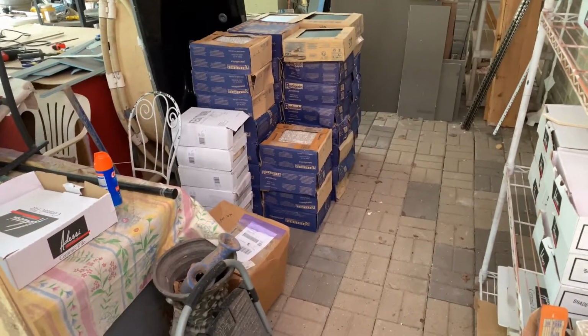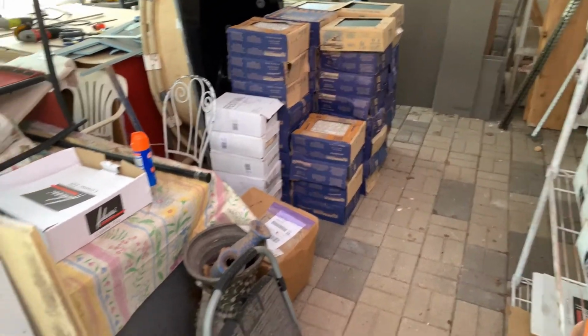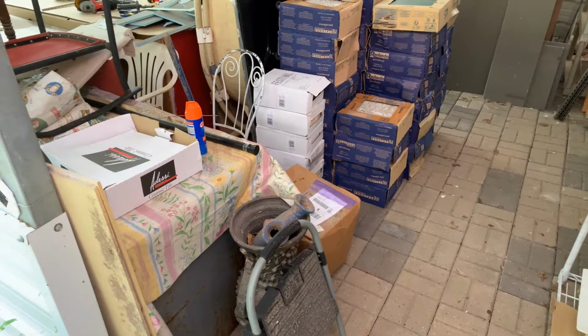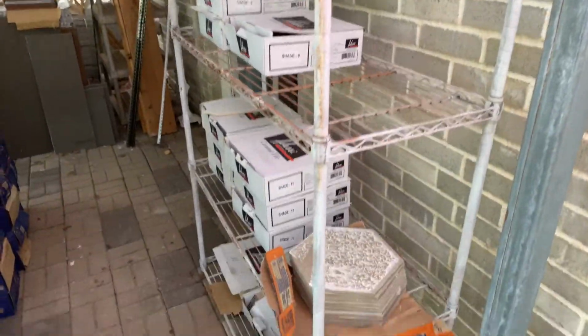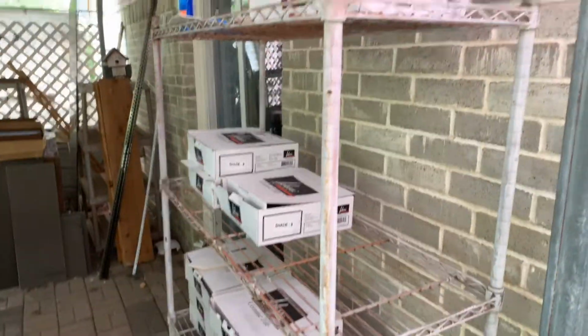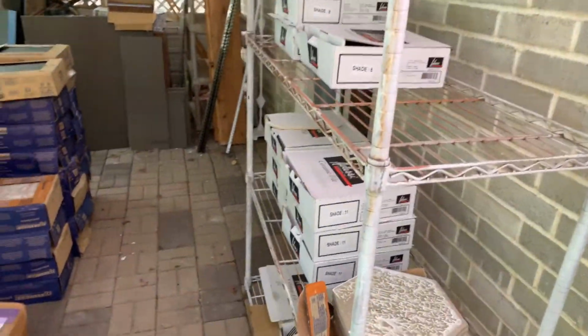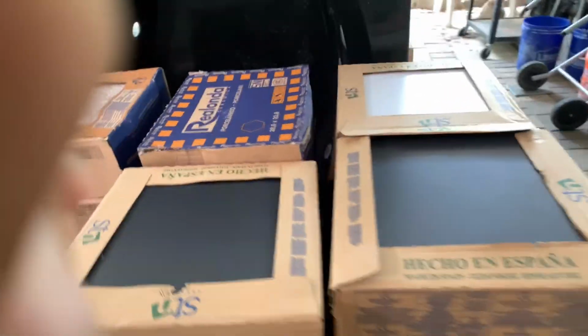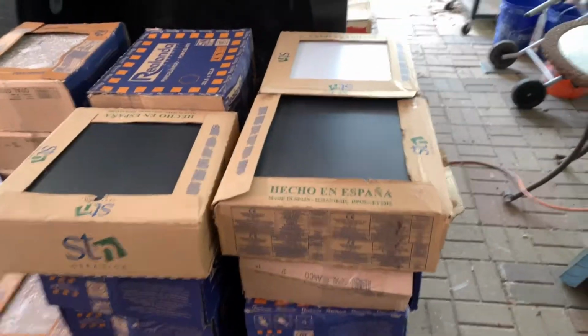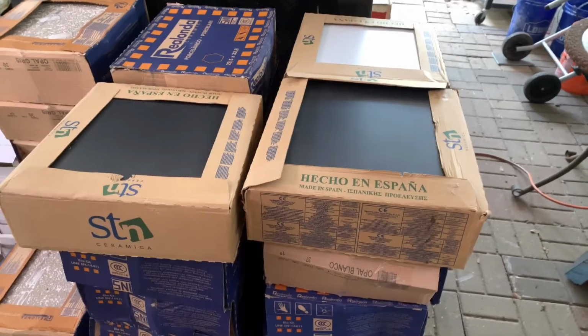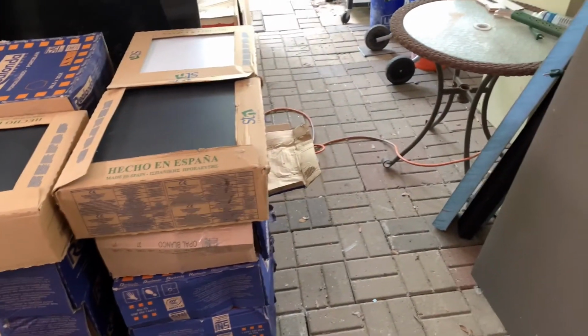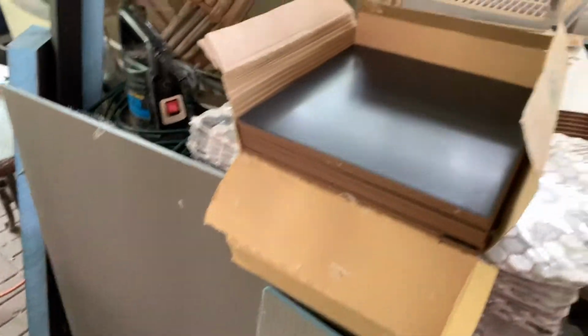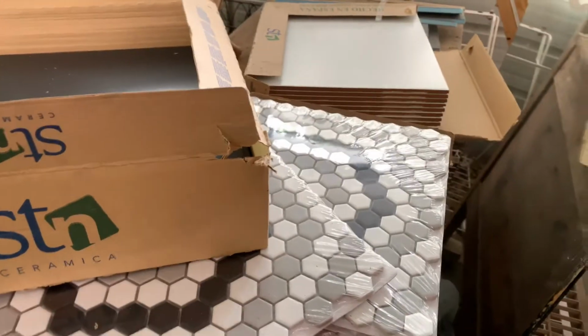Okay, so in the blue boxes, we have the old floor. In the white boxes, we have the old ceiling tile that was going in the shower. All this over here are the tiles that are currently going in the shower. And these white and black ones up here are new tile that's going to go in for the new design from yesterday. And these tiles right here are going on the shower floor. I'll give you a better look at those later.